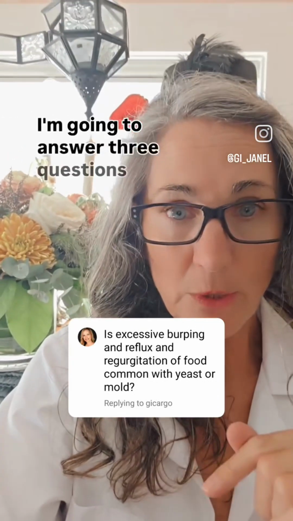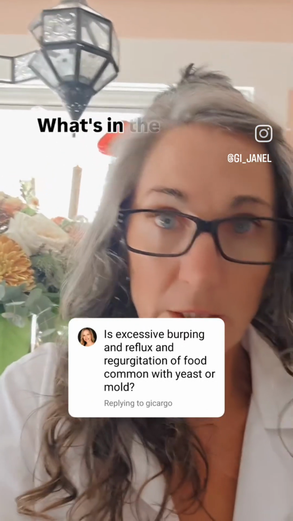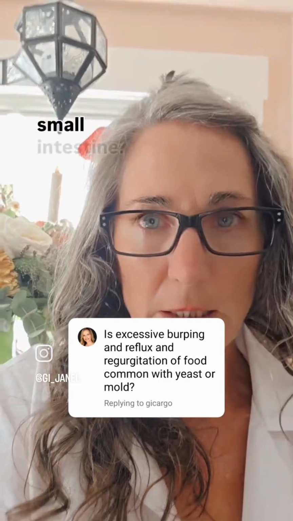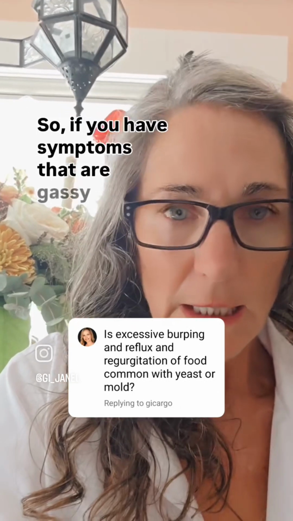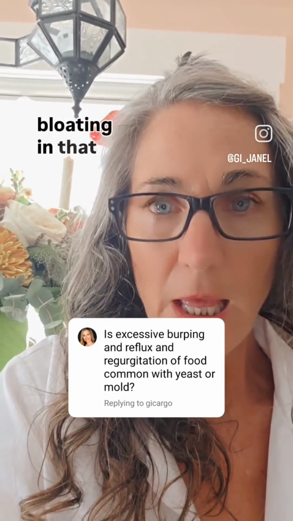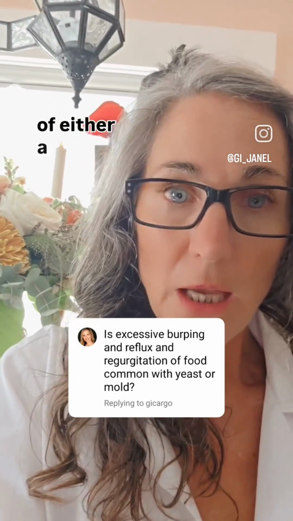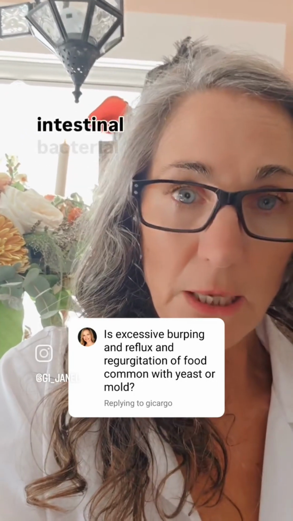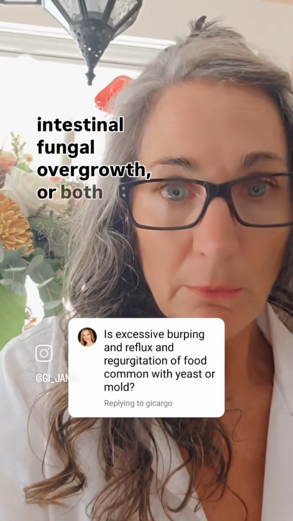I'm going to answer 3 questions here because they're all in the realm of the upper GI. What's in the upper GI? Above the belly button, your stomach, and then the coils of your small intestine. So if you have symptoms that are gassy and bloaty in that area, then that is indicative of either a SIBO or a SIFO, meaning a small intestinal bacterial overgrowth, a small intestinal fungal overgrowth, or both.